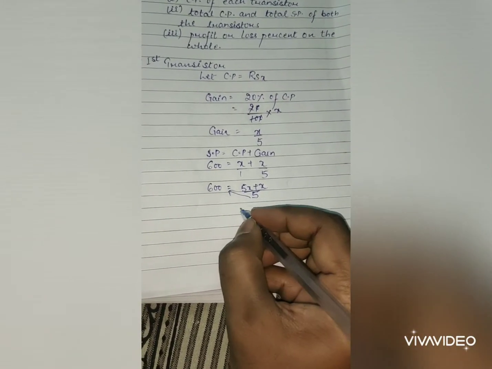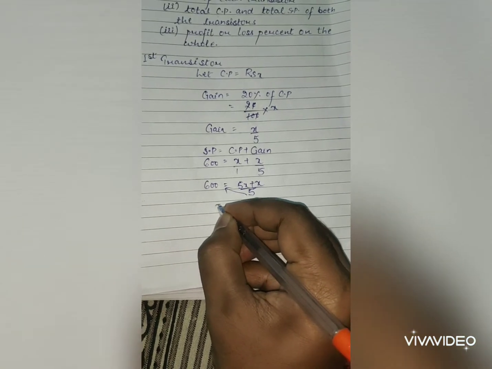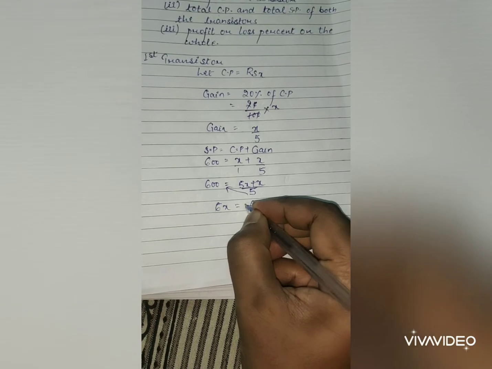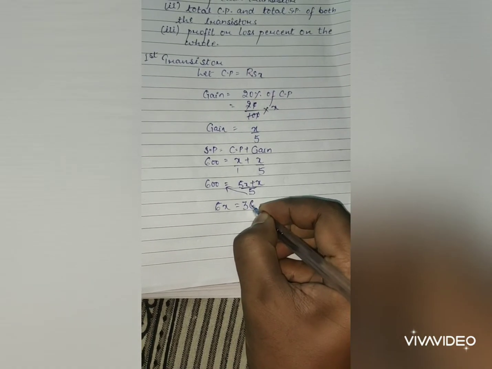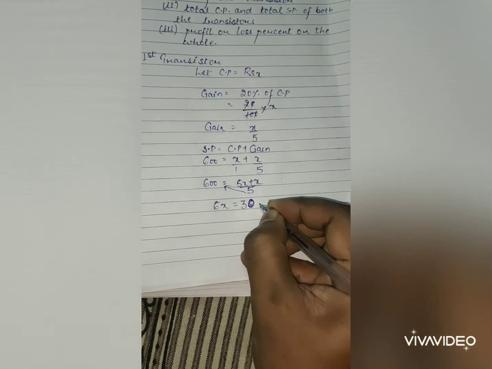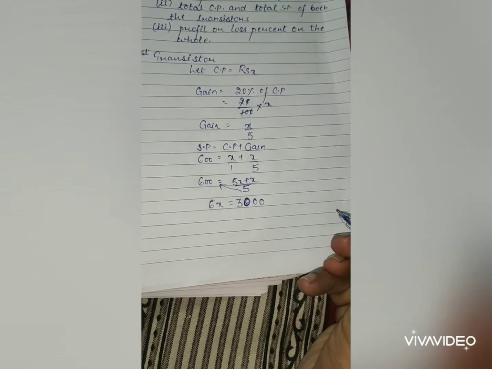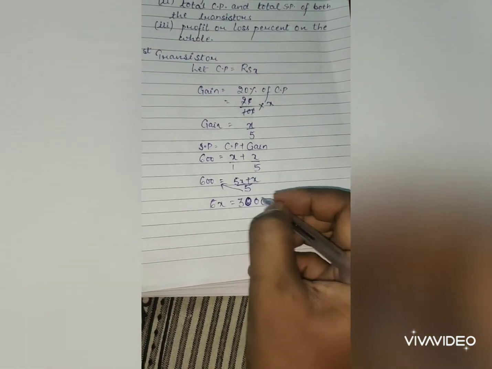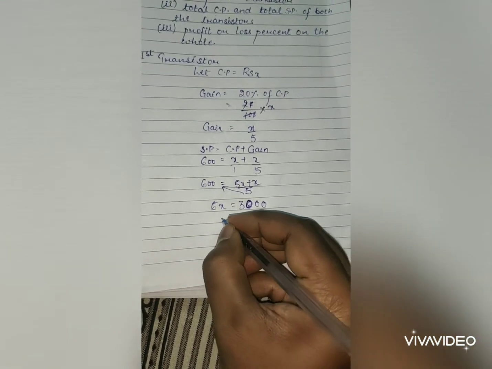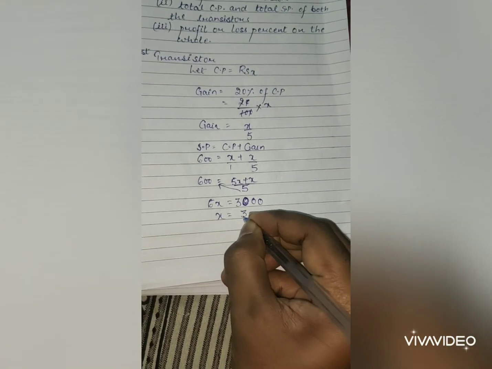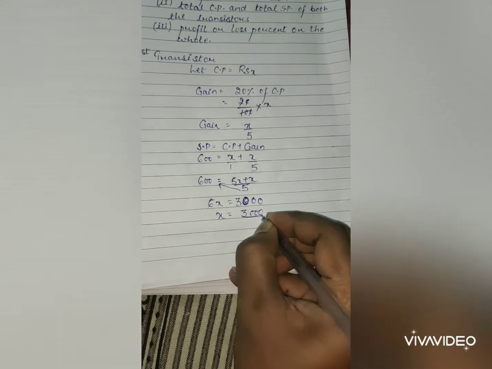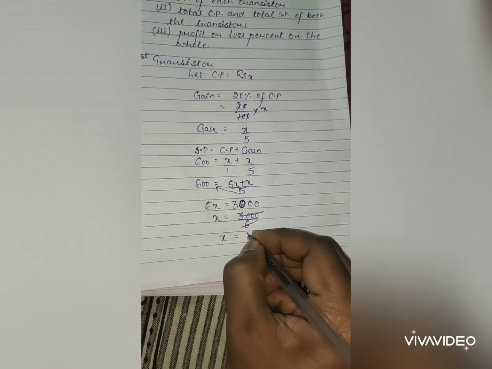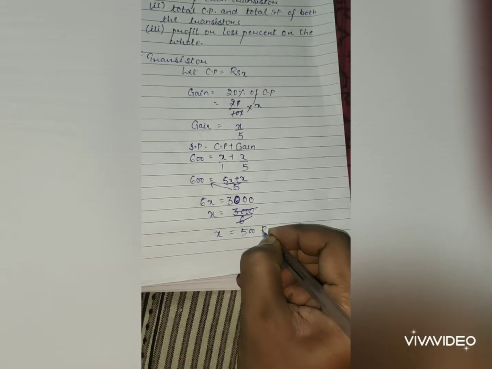So this will be 6x equals 3000. 5 6s are 30, so 3000. So x is equal to 3000 upon 6, means 500 rupees.